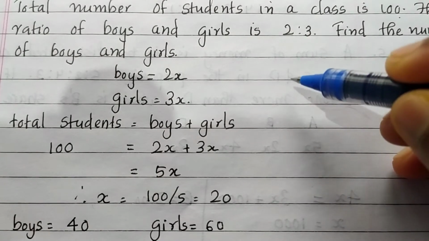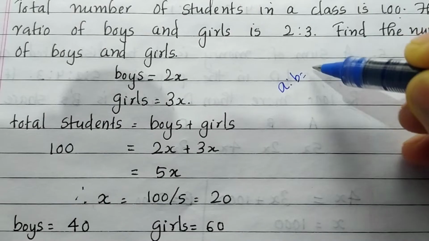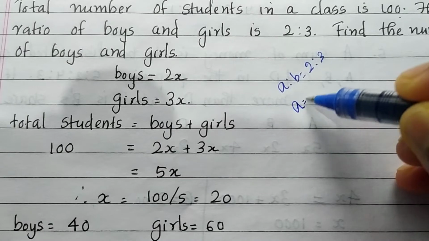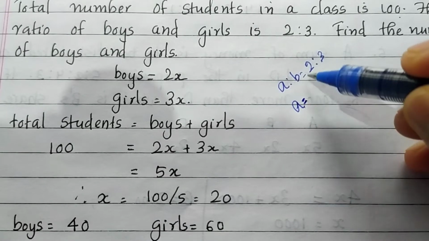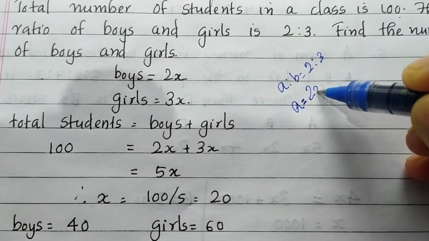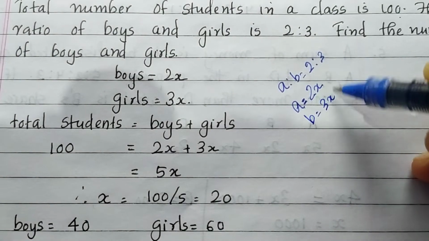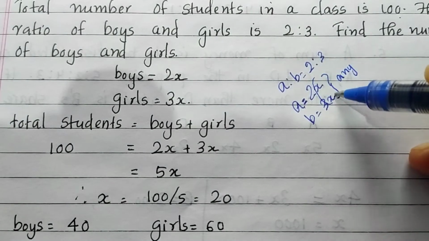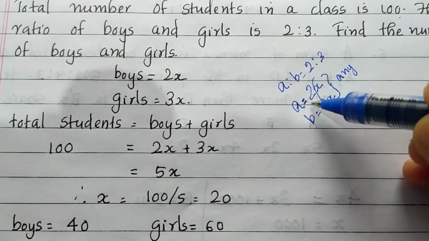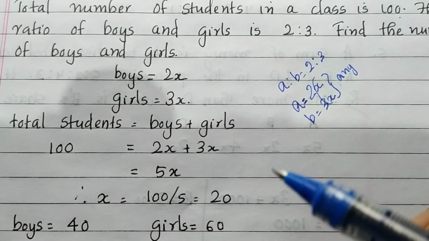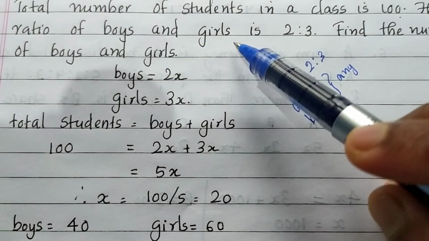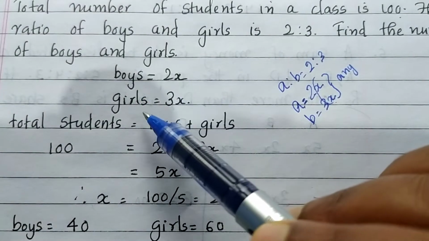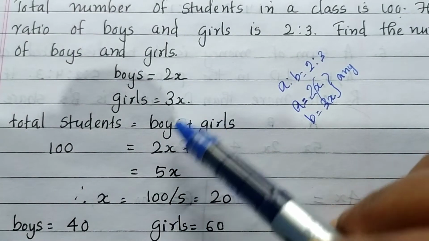If the ratio between two numbers A to B is 2:3, then we can consider what we have seen earlier. We can consider A as 2x and B as 3x. Here x can be any number. So we have to find x first, then multiplying by the ratio we will get the actual numbers. So here the ratio between boys and girls is given as 2:3. So the boys' number can be taken as 2x and the girls' number can be taken as 3x.